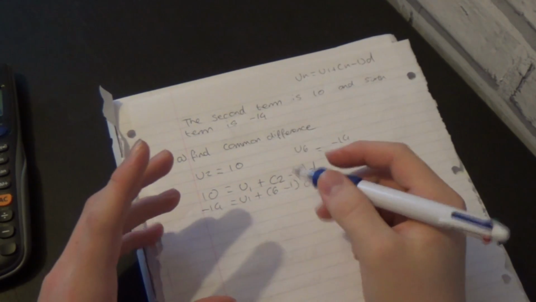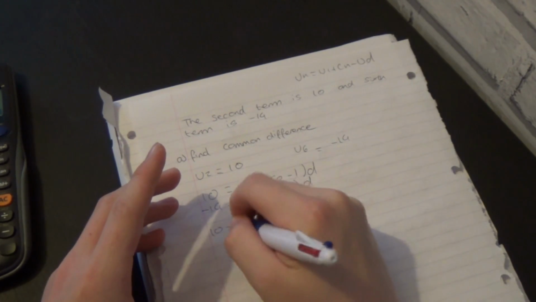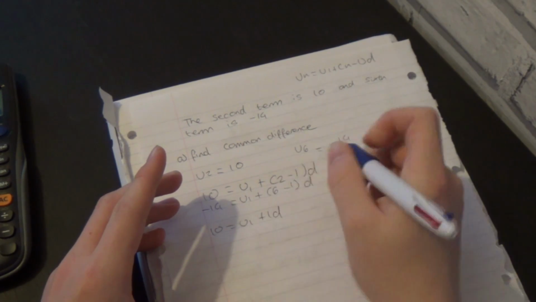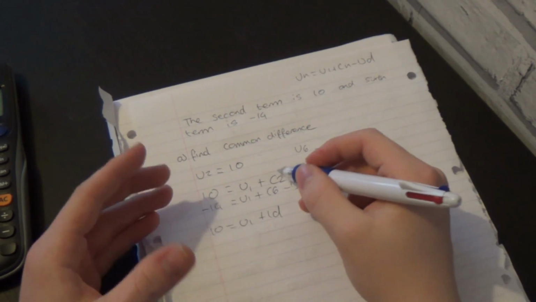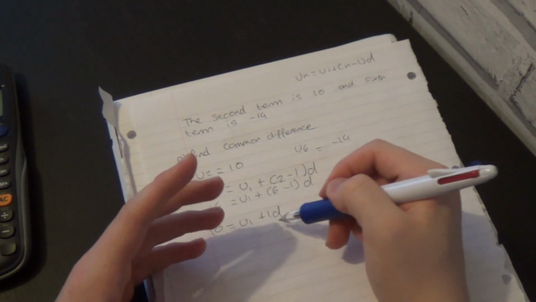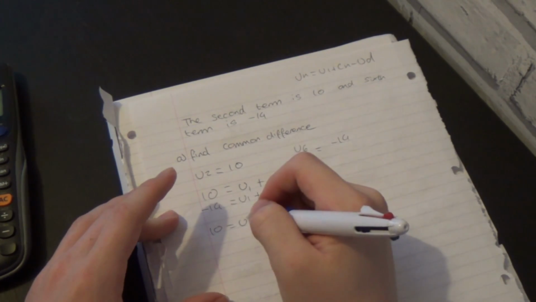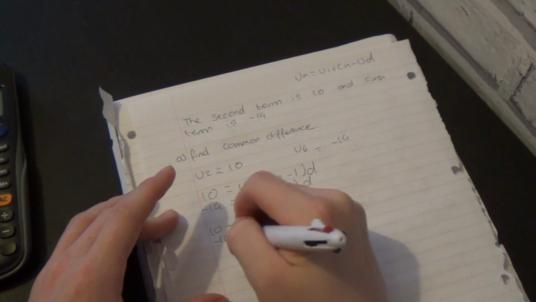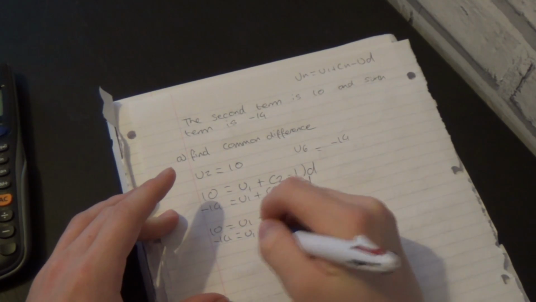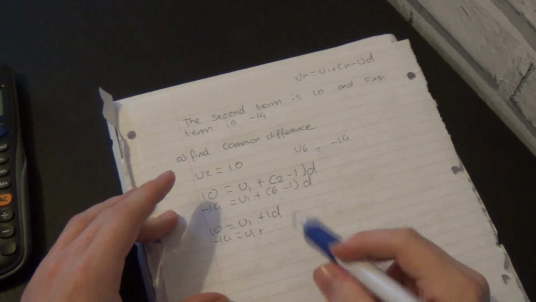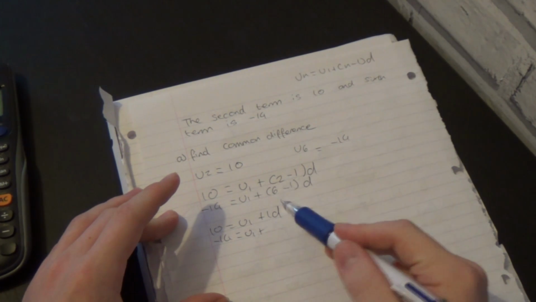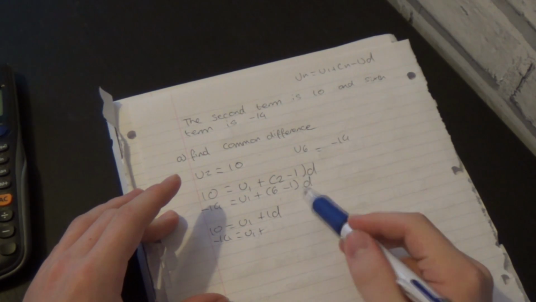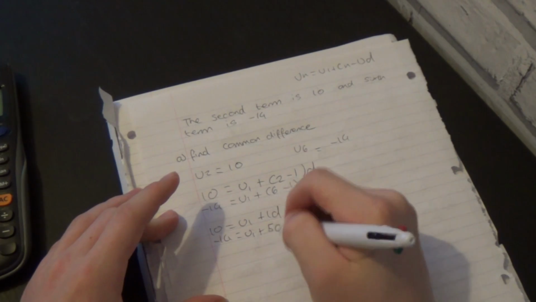We can then simplify these a bit easier, so that's 10 equals U1 plus 1d, because 2 minus 1 is 1, 1 times d is 1d, so there we go. And then we can do minus 14 equals U1, and this time it will be 5d, because 6 minus 1 equals 5, 5 times d equals 5d, so there we go.